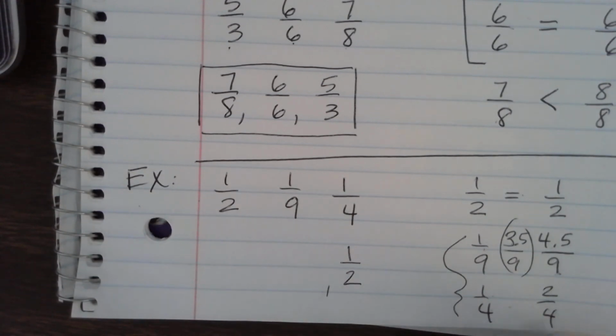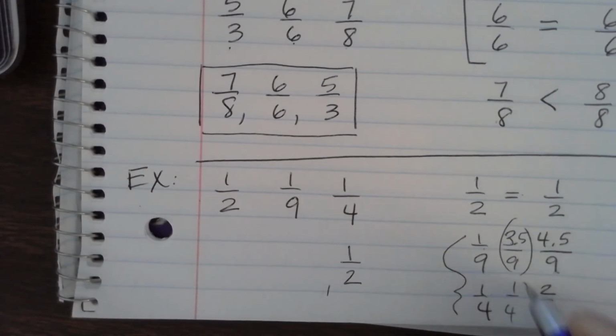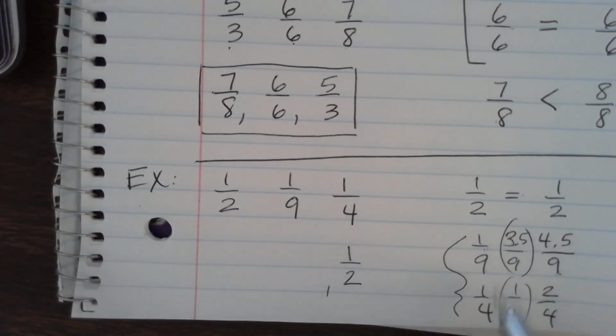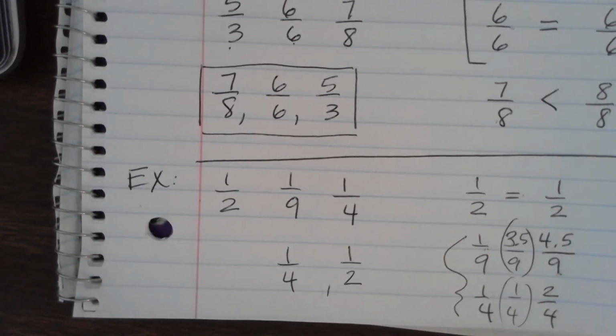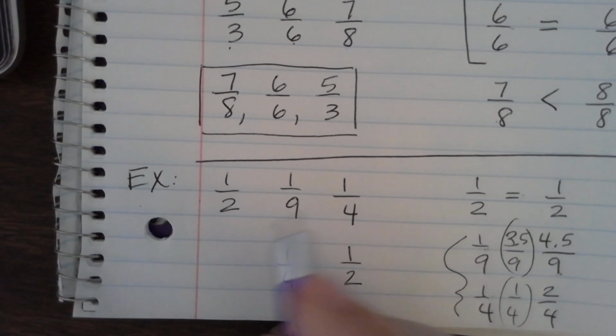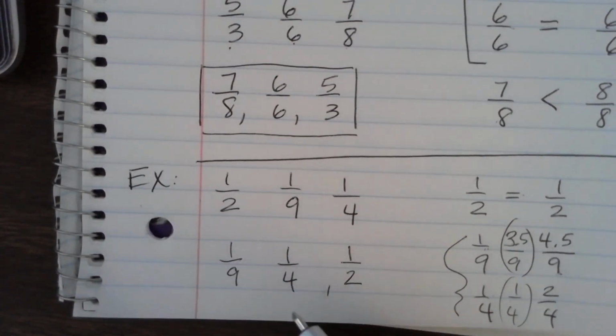But 1/4 is only 1 slice away. So at this point, I have to ask myself, what is closer to 1/2? A 1/9 or a 1/4? And the answer is the 1/4. How many pieces do I need to add to get to half? So just take a look at those, and that leaves you with your smallest fraction, which is 1/9.